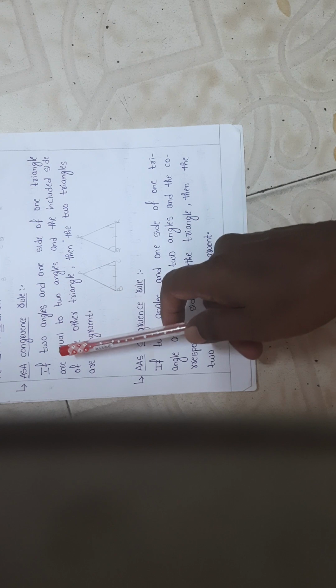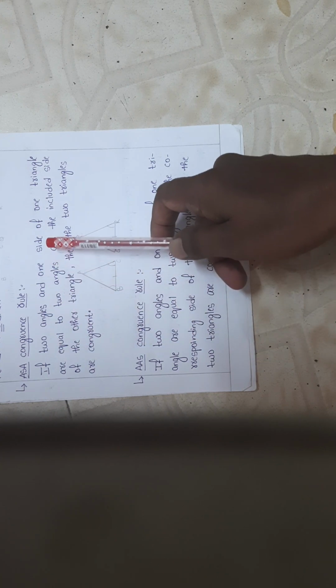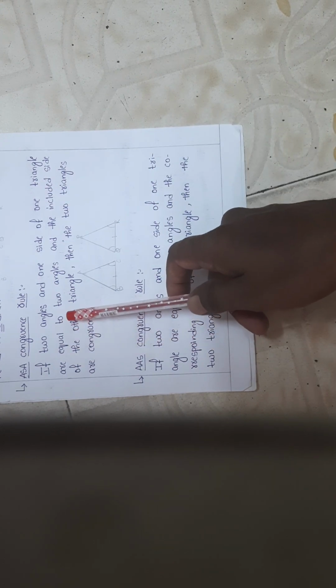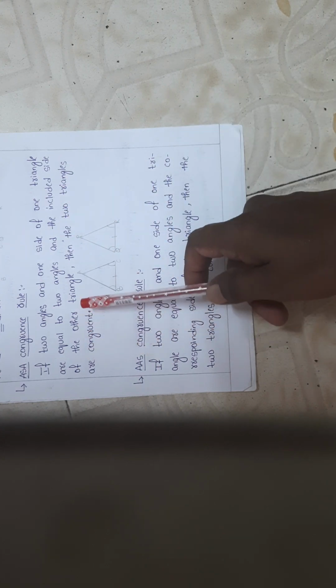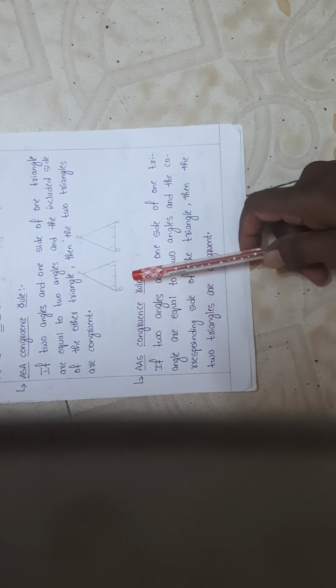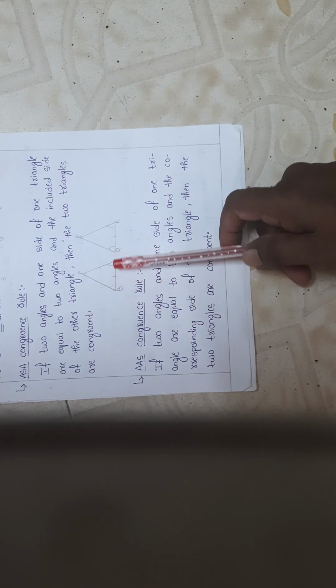ASA congruence rule. If two angles and one side of one triangle are equal to two angles and the included side of the other triangle, then the two triangles are congruent. Here two angles of this triangle are equal to two angles of this triangle.